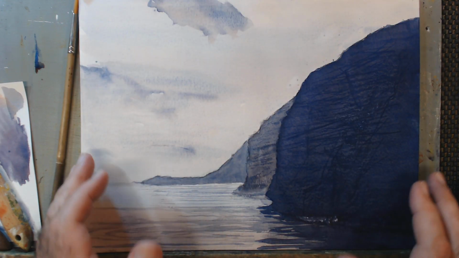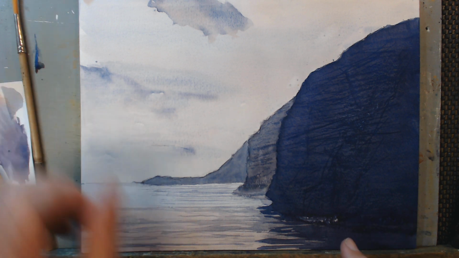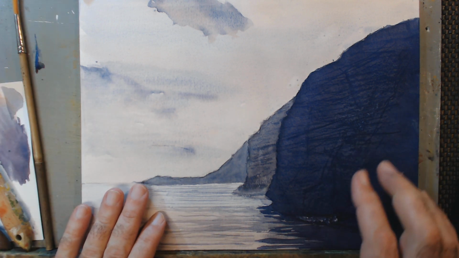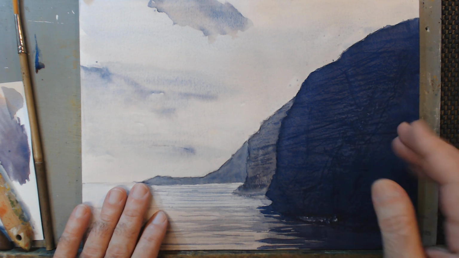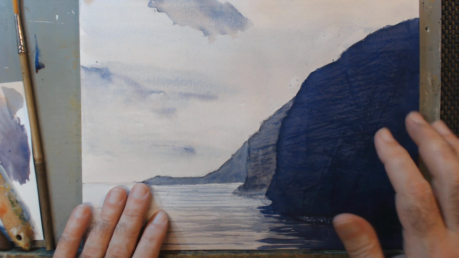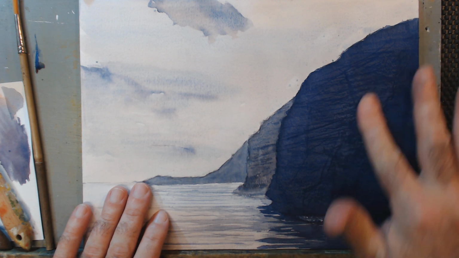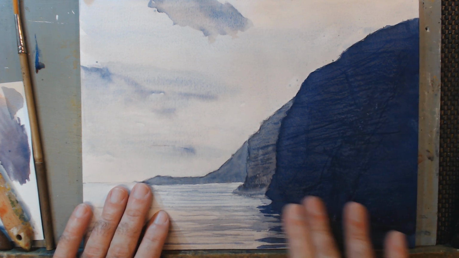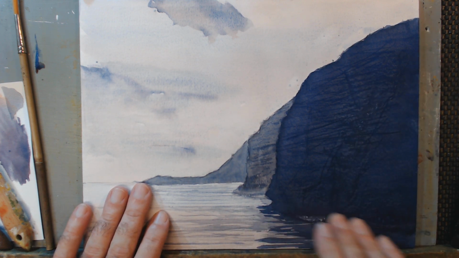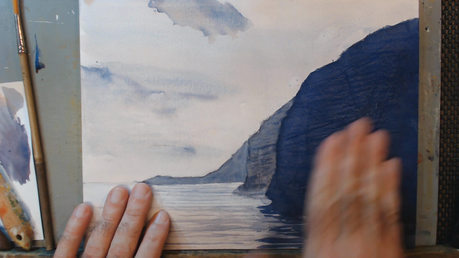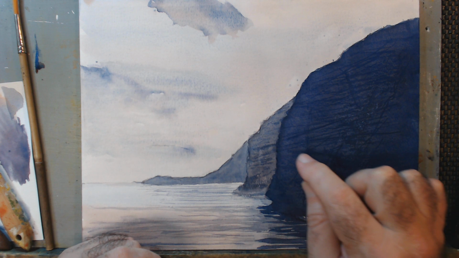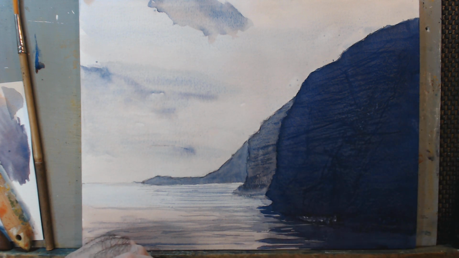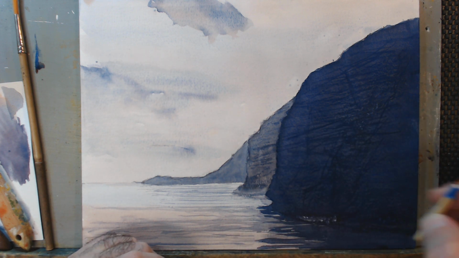So this paper here is not the highest quality paper. So when I scored the paper itself, it separated, so I could touch the paper like this and lift some of the stuff that was there. But more importantly now, what I want to do is come in and do a few highlights using my little brush, this one right here.